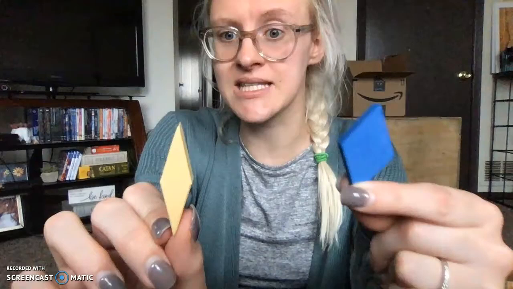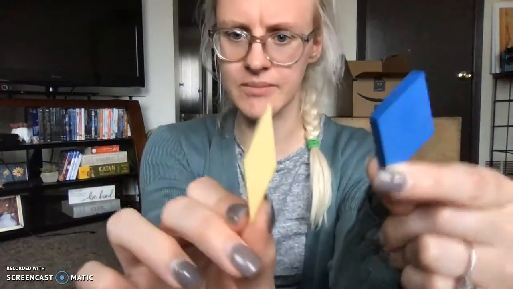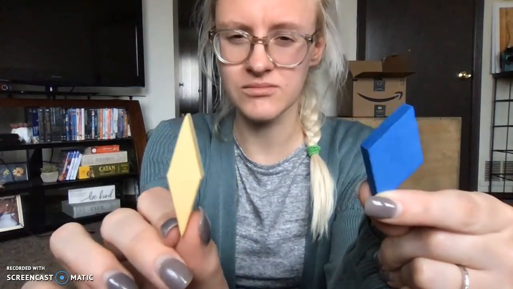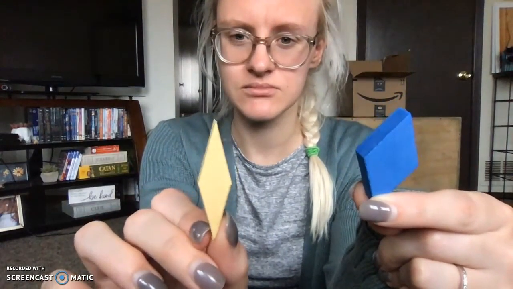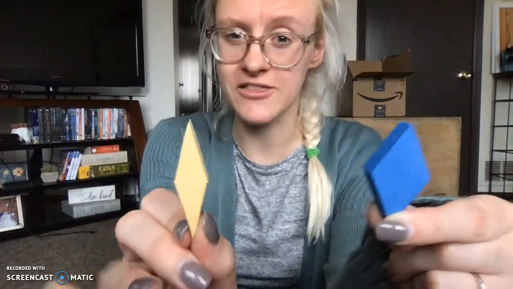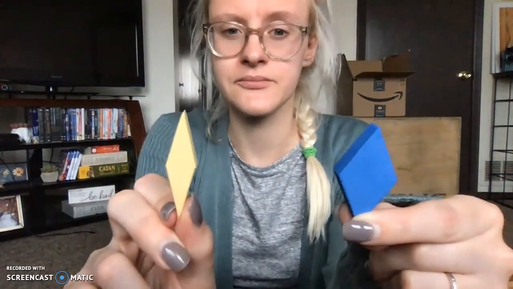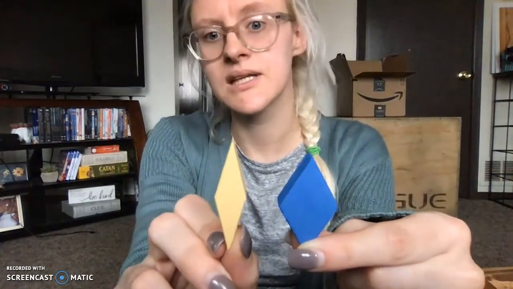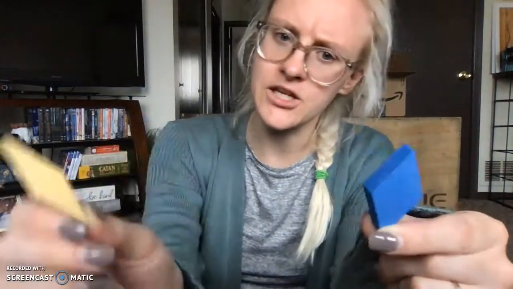This rhombus is very similar to this rhombus, but what do you notice about it? Is it shorter and fatter? Or is it taller and thinner? This is just a taller, skinnier rhombus, and you'll notice that one of them is blue and one of them is this beige cream color.